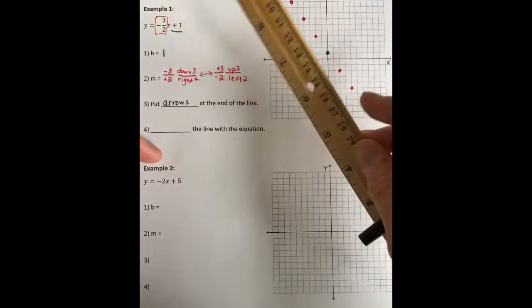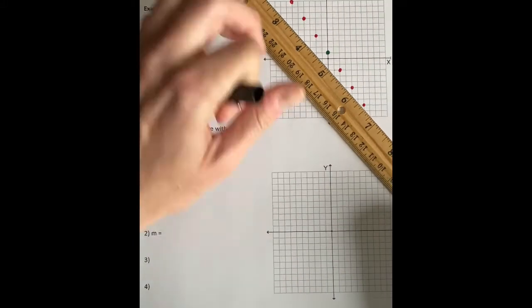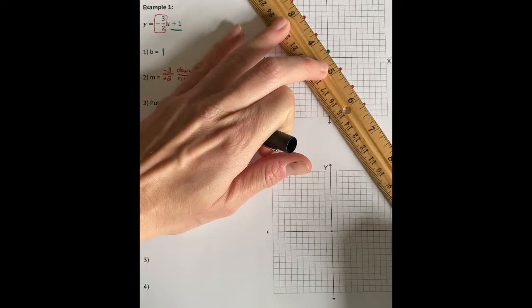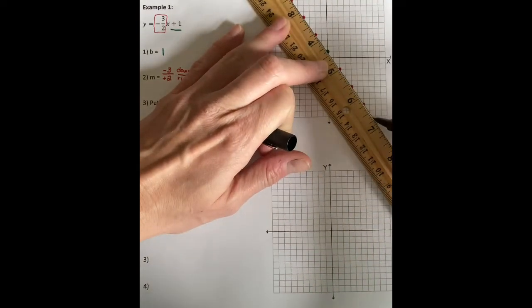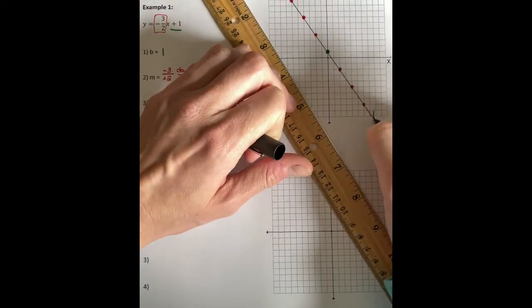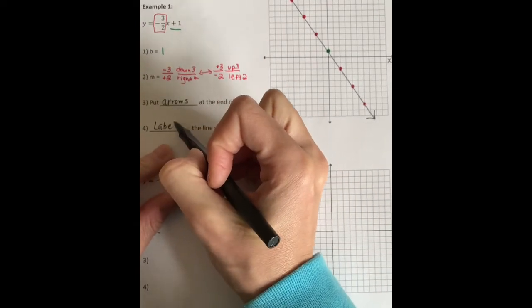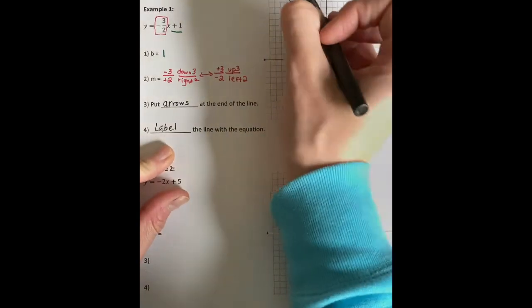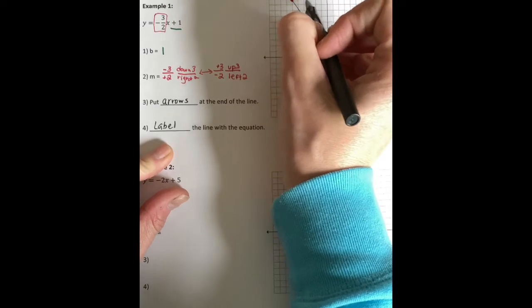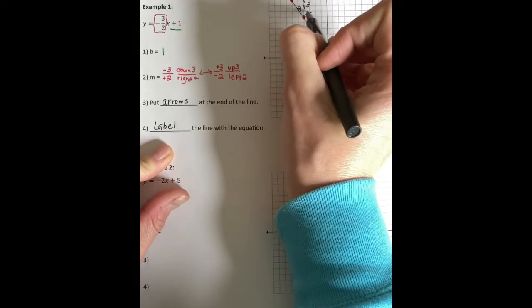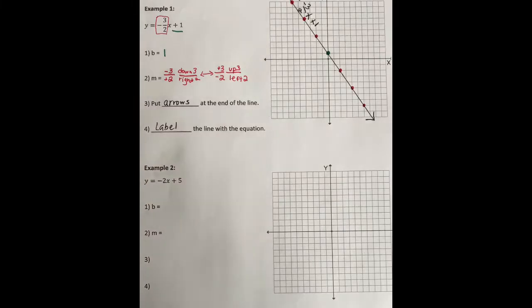So we're going to take our straight edge. We're going to draw that line and put our arrows at the end. And then finally, we're going to label the line with the equation. So along that line, I'm going to write y equals -3/2 x plus 1.